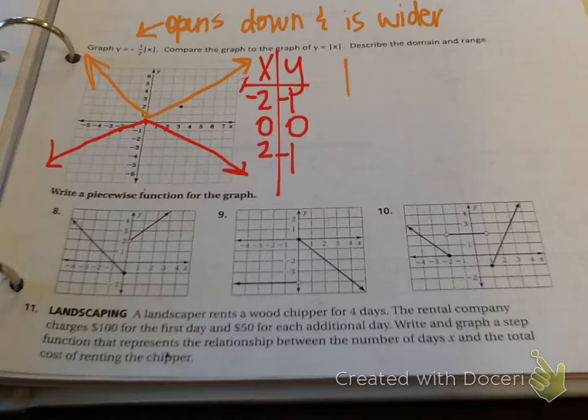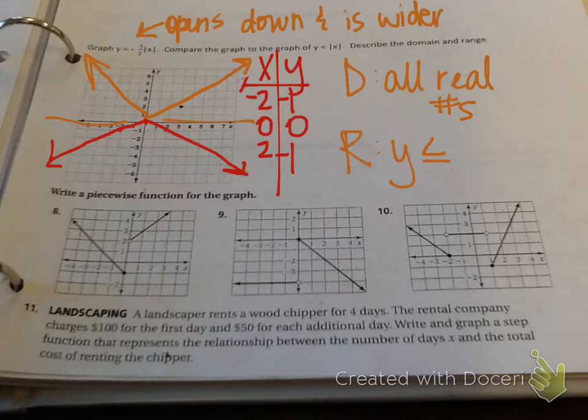So the domain is all real numbers because this goes in this direction, this goes in this direction. But the range is going to be y is less than or equal to 0. So it should be anything less than or equal to 0.